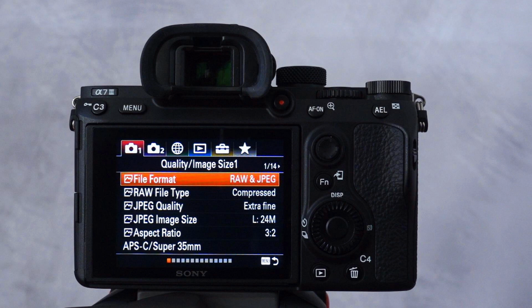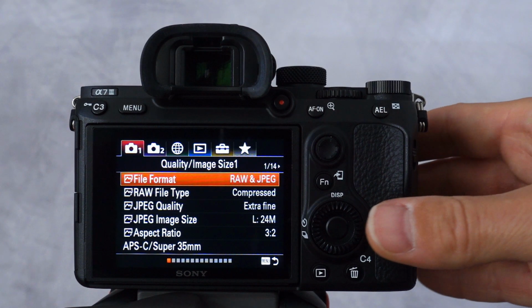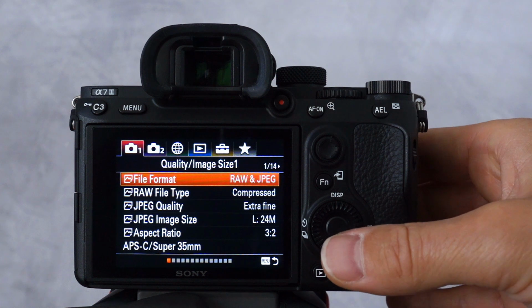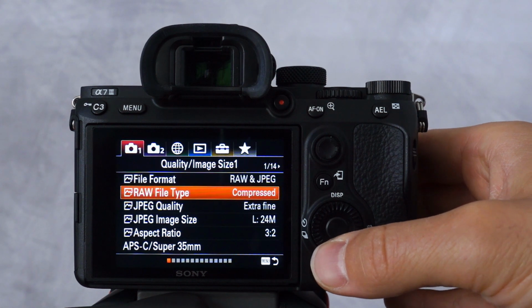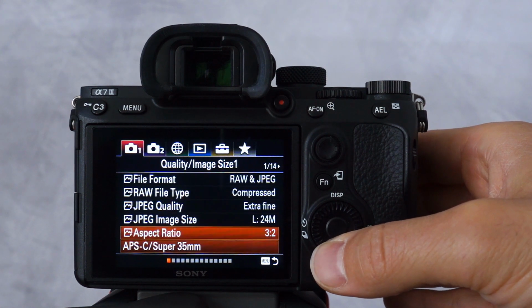You can browse the menu system by either pressing the buttons of the control wheel or by rotating it, by moving the multi-selector in the respective directions, and by rotating the front and rear dial. As you can see here, pressing the down button on the control wheel moves the orange indicator down the menu.